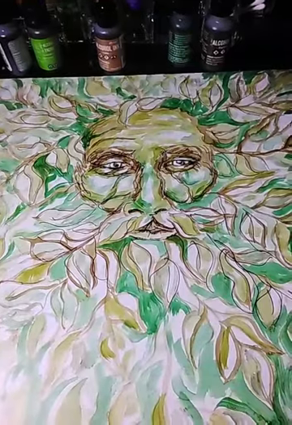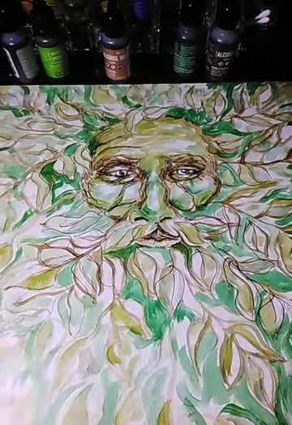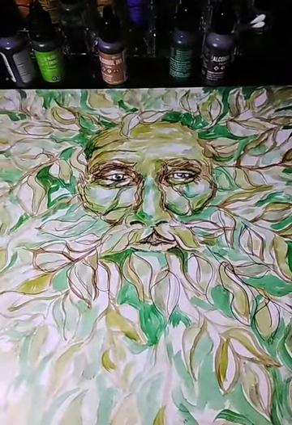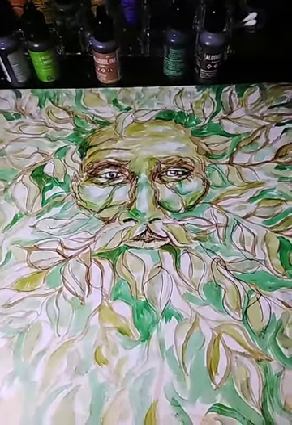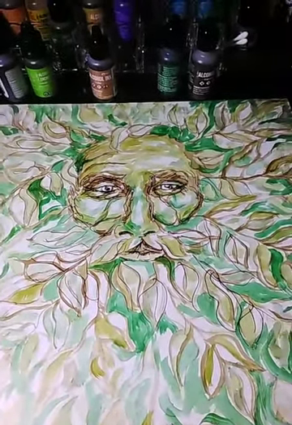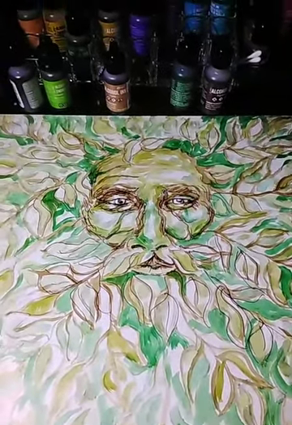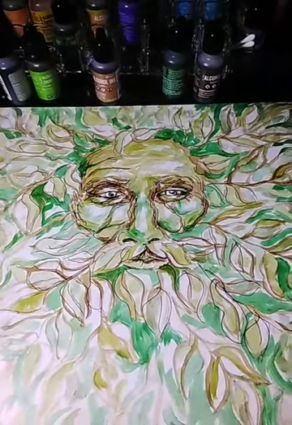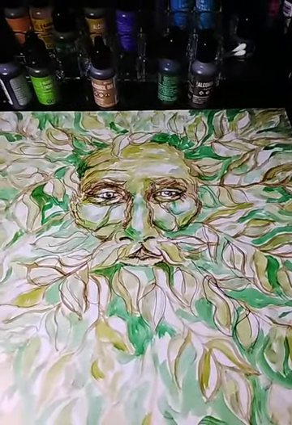You can get all different kinds of tones just from that one color of ink. All it takes is a little bit of alcohol to dilute it, or a little bit of time to evaporate that ink to leave a nice dark color left over. It's all in the alcohol ratio.